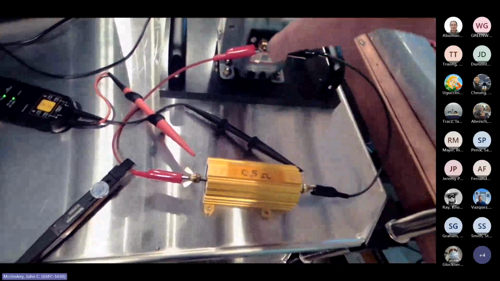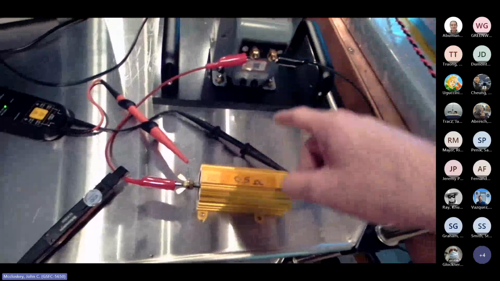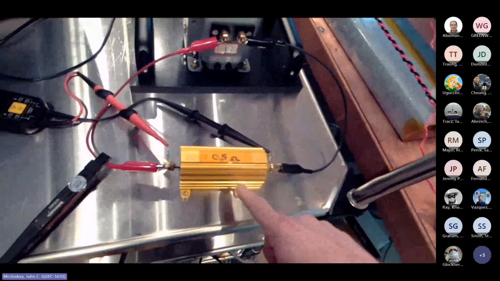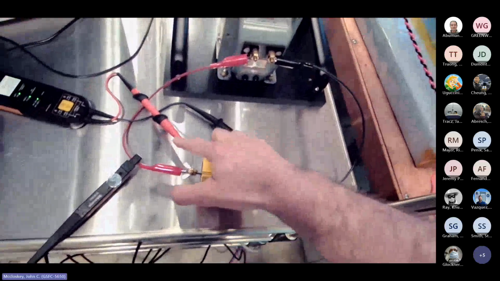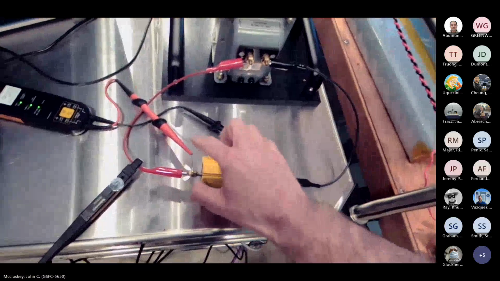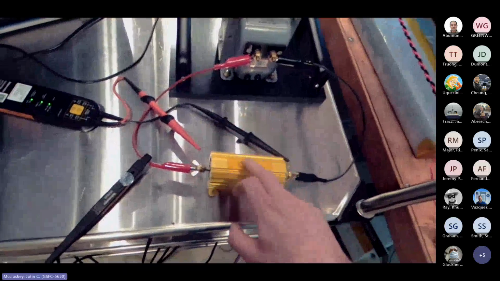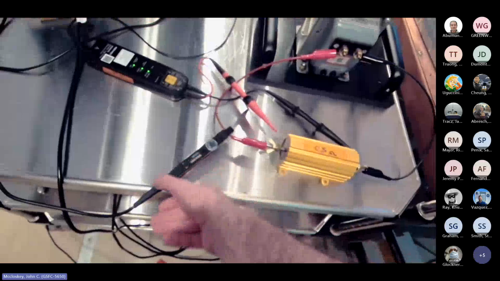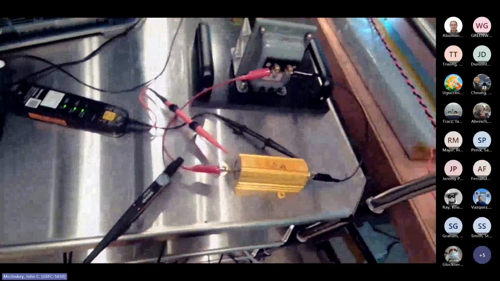So we're taking the secondary of the transformer and just going across this half ohm load, and then got a differential voltage probe just going across the resistor, and we're also going to look at the current going into it.